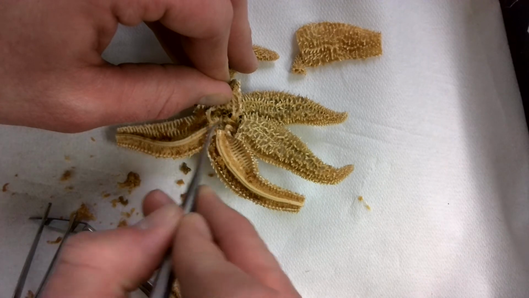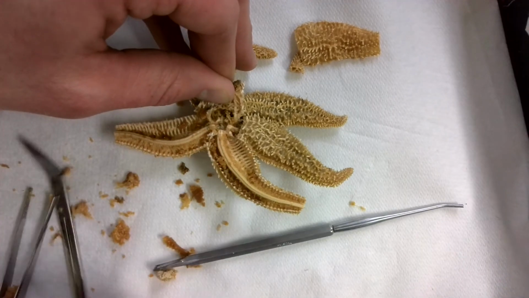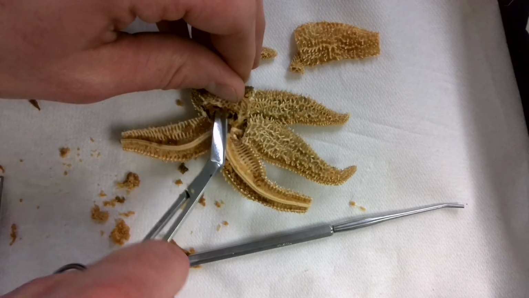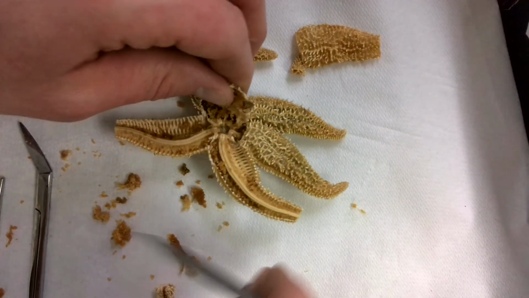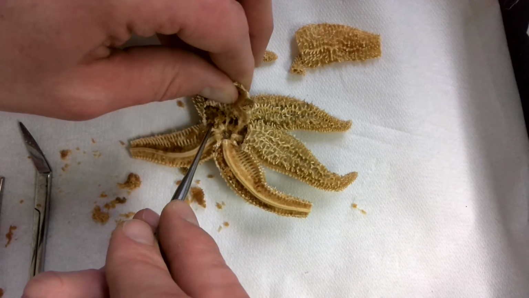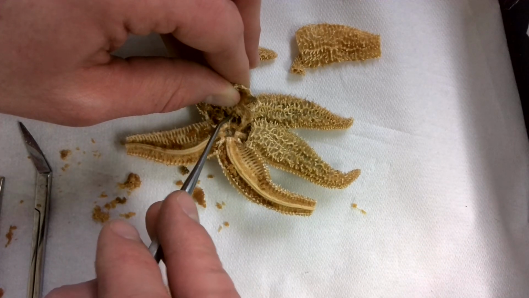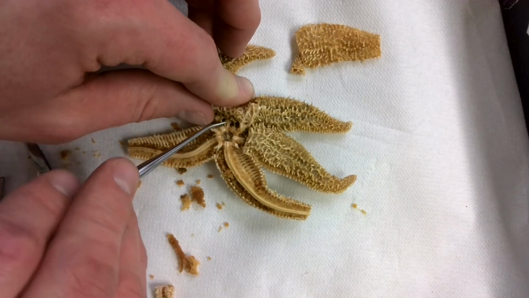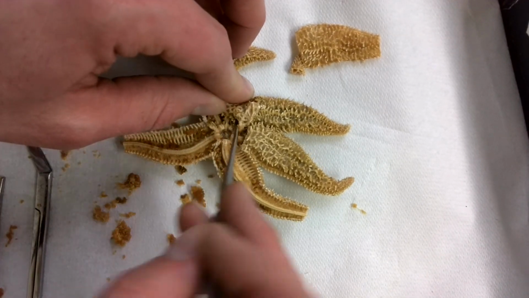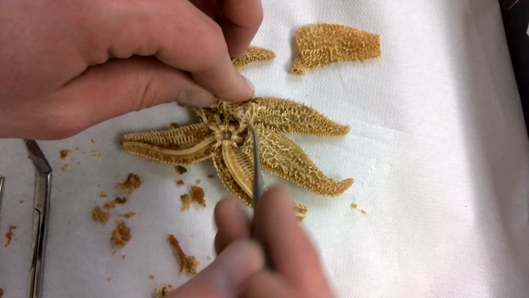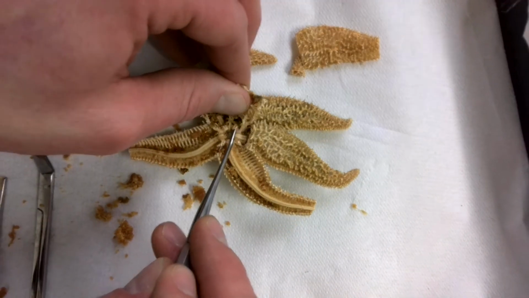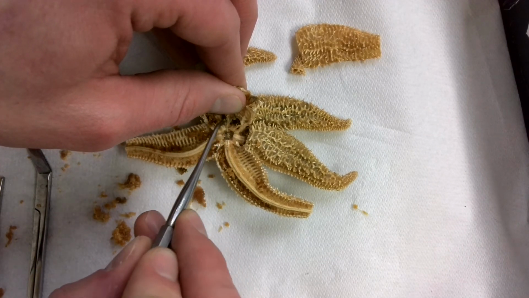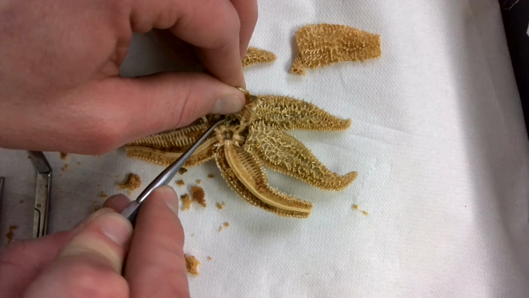Okay, so as we look in, I've got to cut a little bit more on the side just to ensure that we get enough access, and then hopefully we can find it if I have not already destroyed it. Okay, so you can see we've got a structure right here that I can almost get my probe underneath. I don't want to put it underneath there because I don't want to break it, but that is going to be our stone canal. So we've got just that little tube, and it might even be hard for you to see on the screen. It's kind of right down in here.